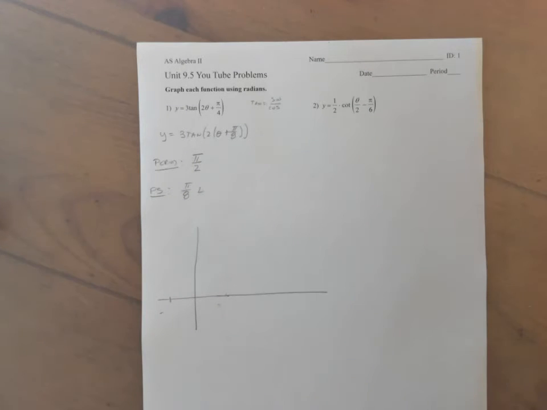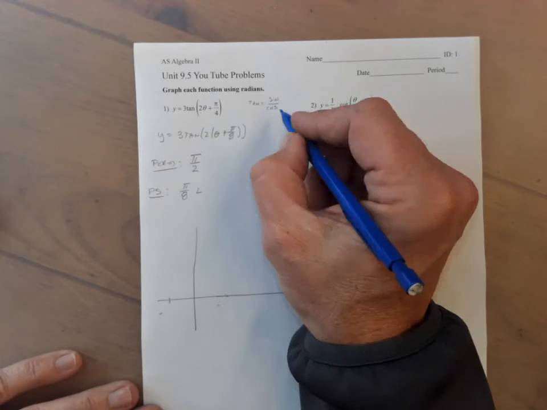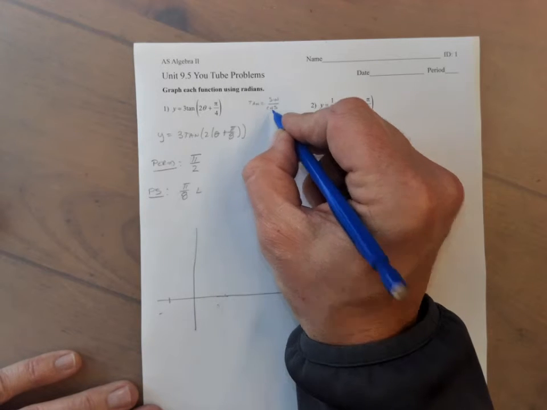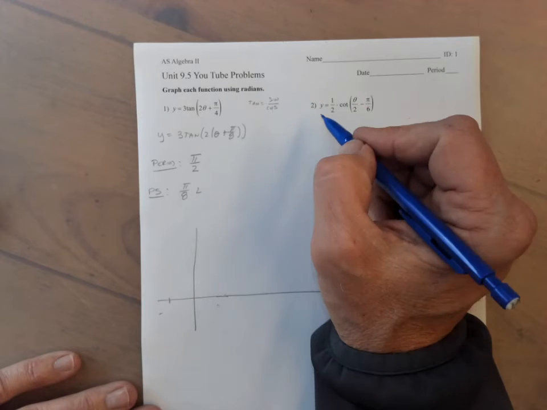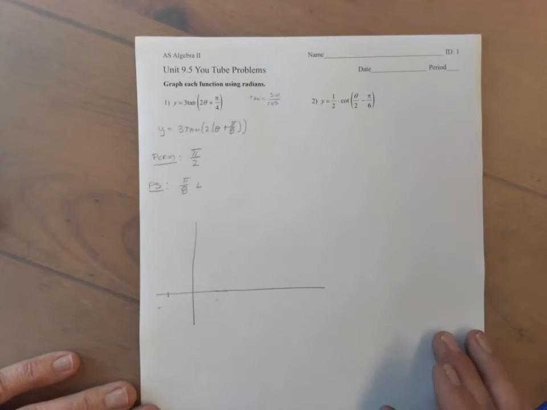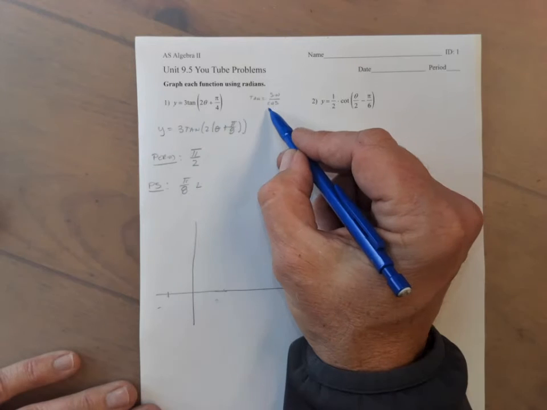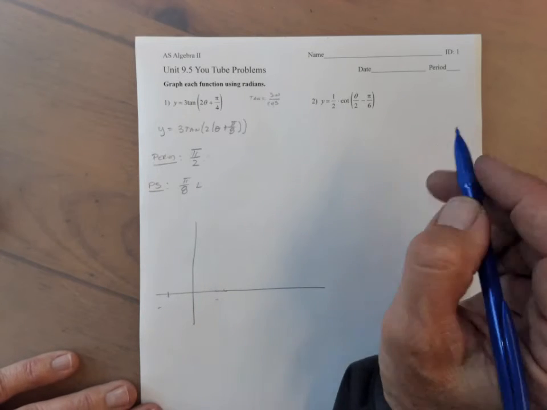Okay, so we know that tangent is sine over cosine, right? And we know that cosine equals 0 at every odd multiple of pi over 2, and that's where tangent would have vertical asymptotes. So it would have a vertical asymptote at negative pi over 2, pi over 2, 3, 5, 7, and so on.